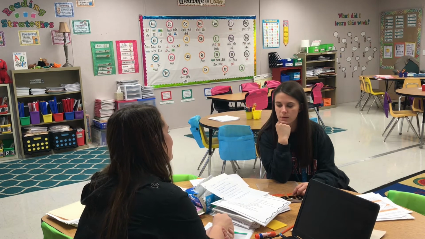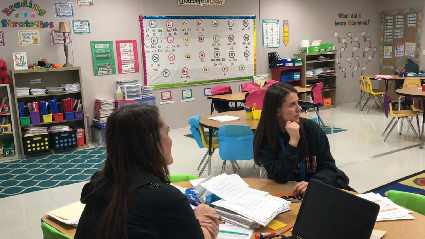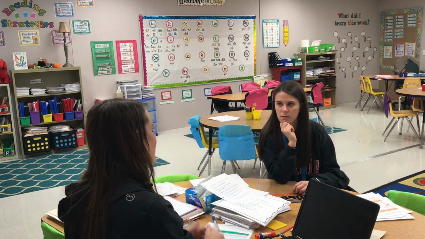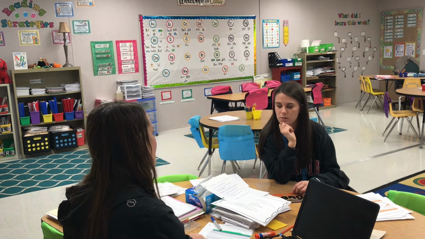We can make that. I'll have to look up, because I found that one and I like that one so much, but if we could find one for partner talk, and I could refer to that one, I think the posters really helped them have a visual.